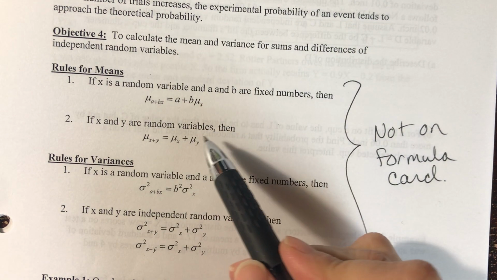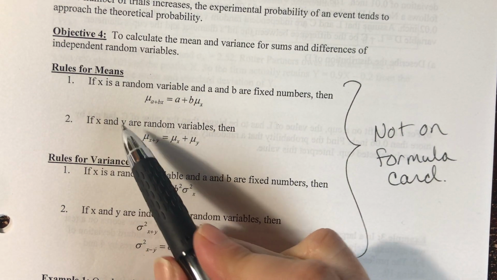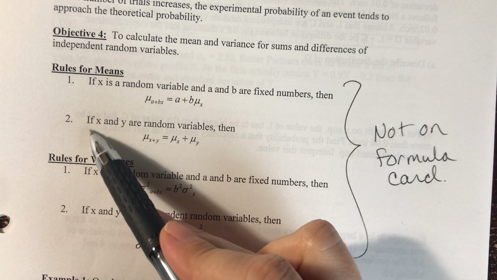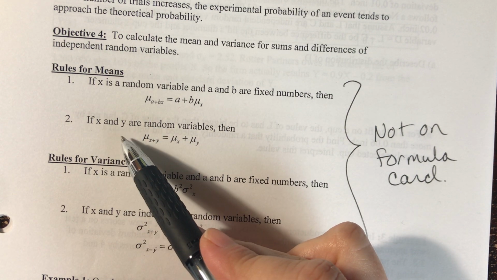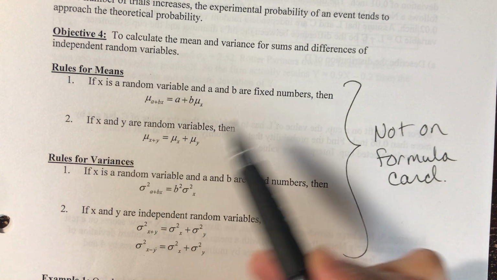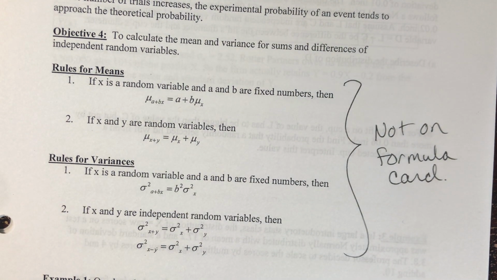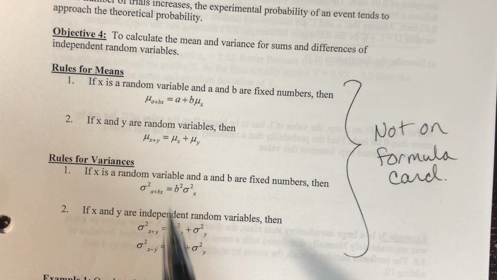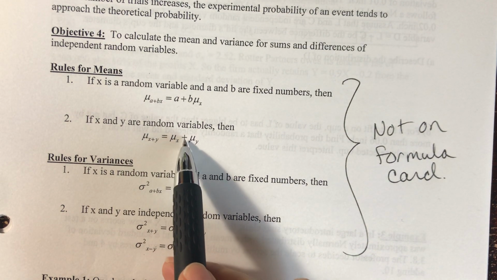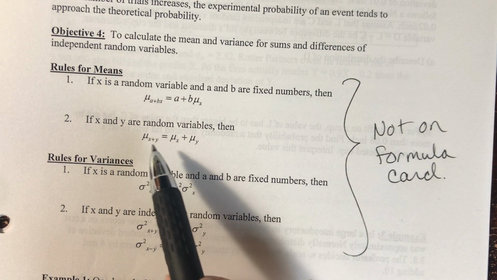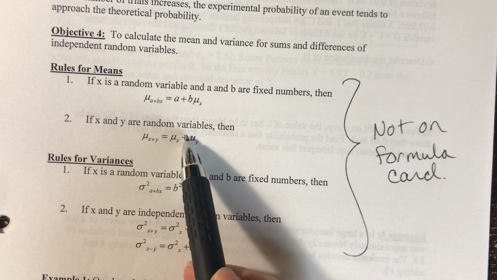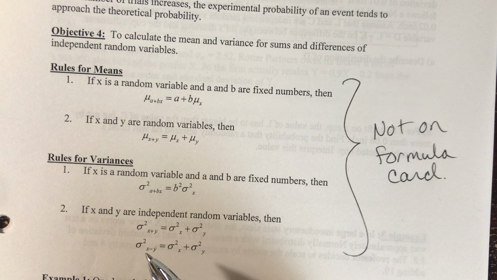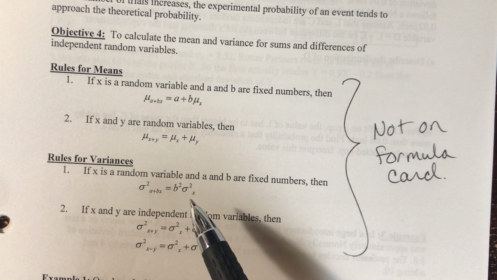If you have 2 variables, let's say men and women, the average height for men and the average height for women, and we want to find the average height of men plus women, picture us stacked on top of each other vertically, like 12 feet tall. You could just add together the average of men plus the average of women. If you're subtracting men minus women, it would be the average of men minus the average of women. If we want to find the average difference in our heights, we just subtract the 2 averages.